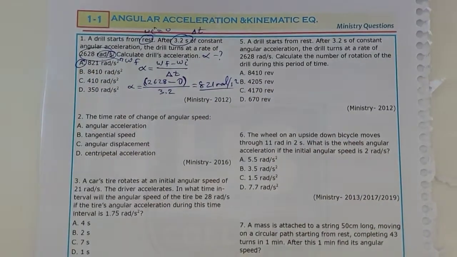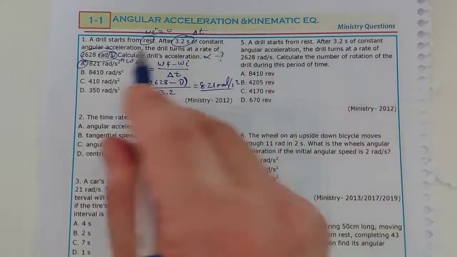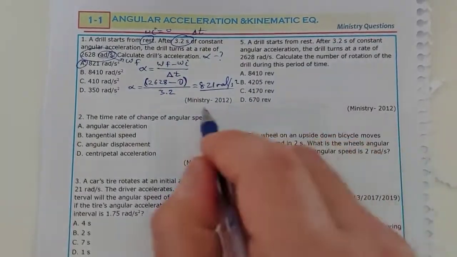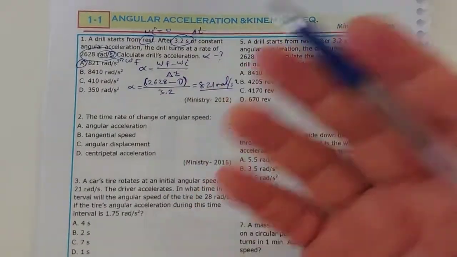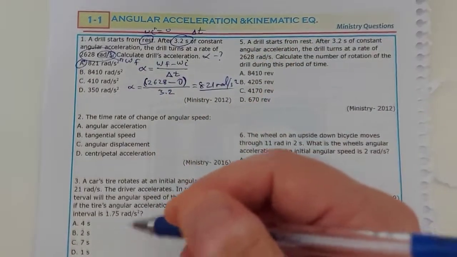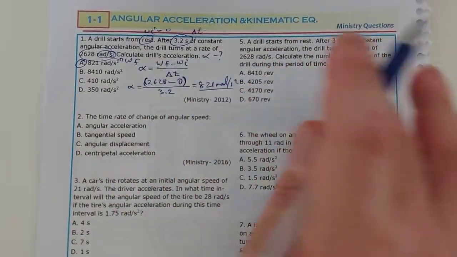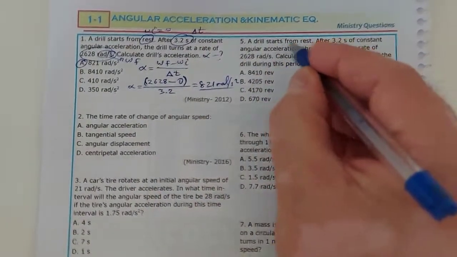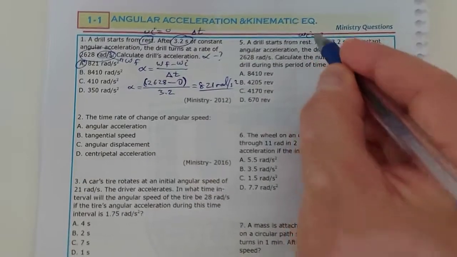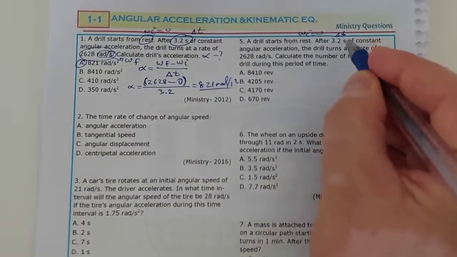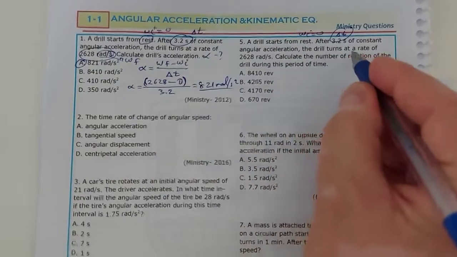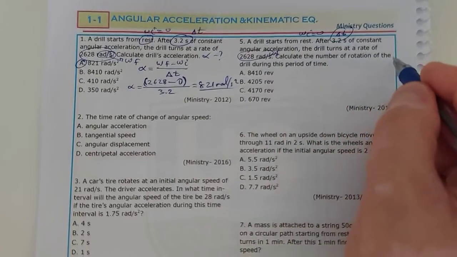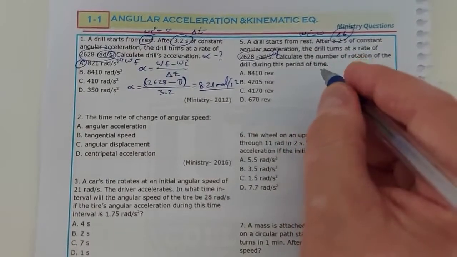Let's do the 5, because 5 and 1 were normally asked in 2012 when problems are given, not all multiple choices. They are the same question, but I separated them into 2. Let's continue with it. The same question. Again, start from 0. Initial angular speed is 0. After 3.2 seconds, delta t is equal to 3.2. So the drill turns at a rate, the final angular speed. But this time, calculate the number of rotations of the drill during the period of time. It's asking, how many rotations are there?